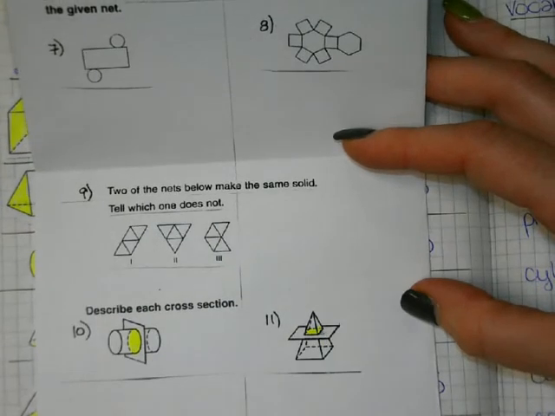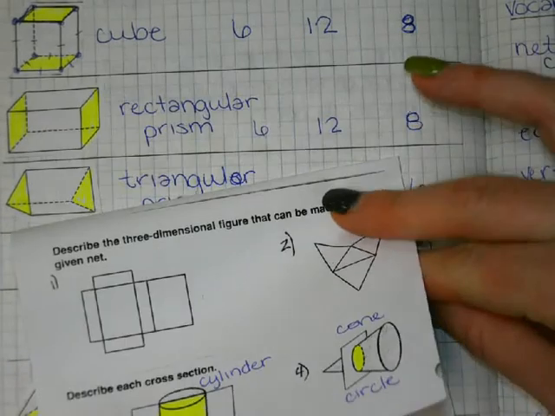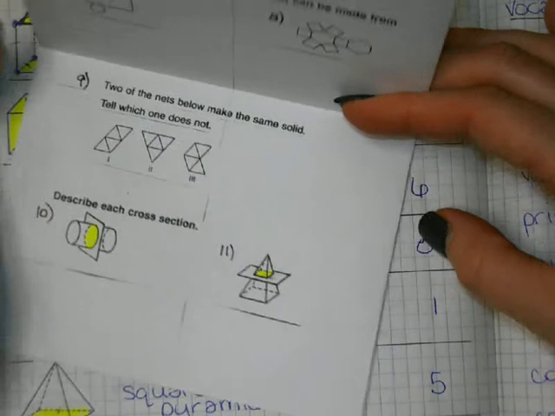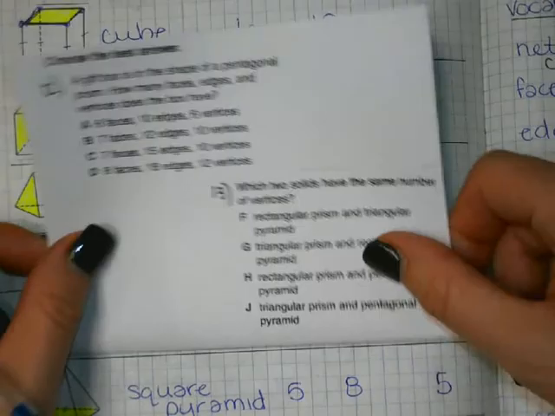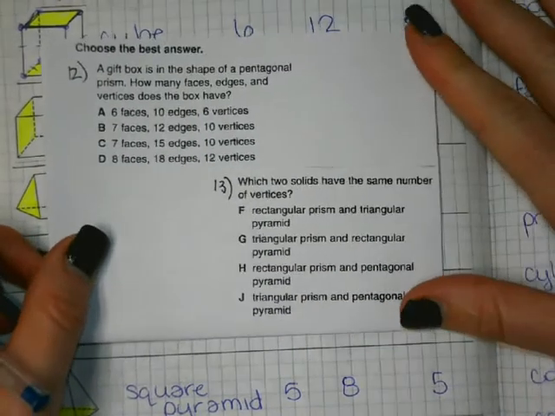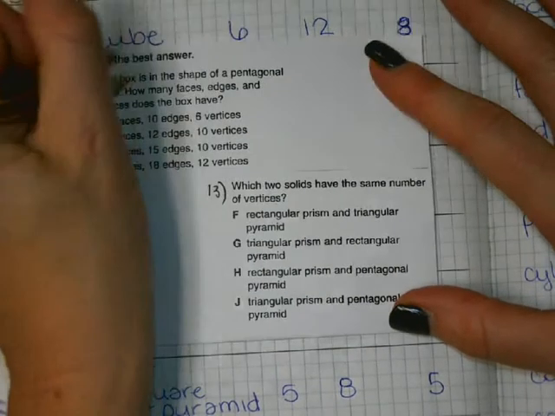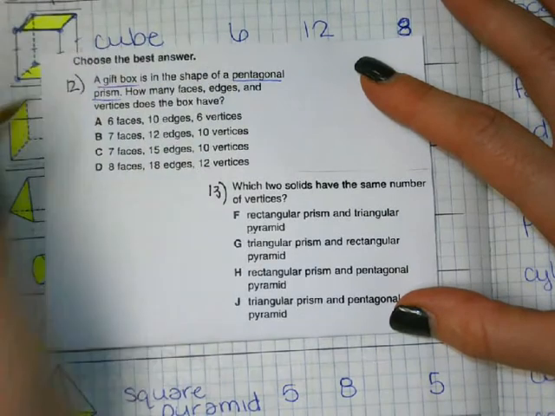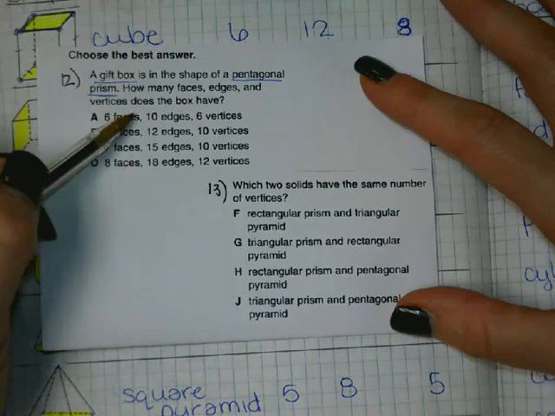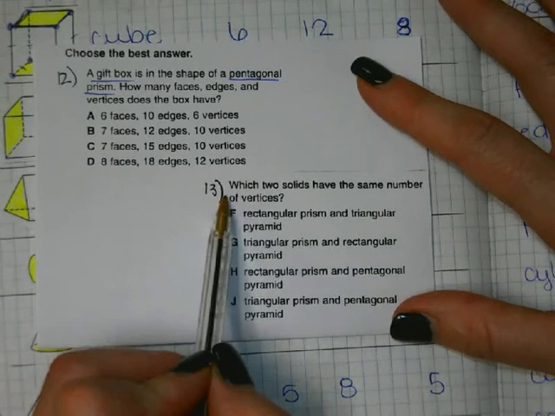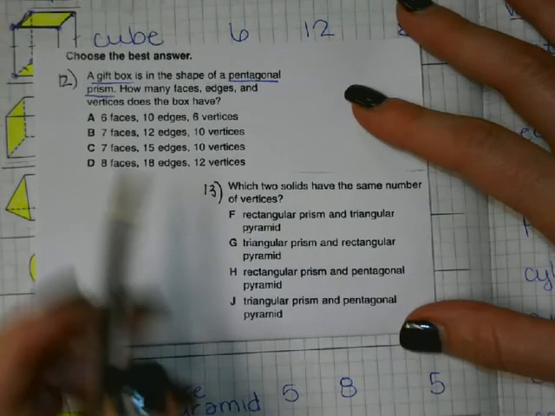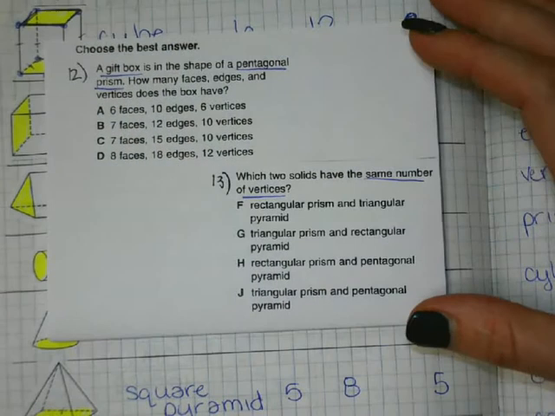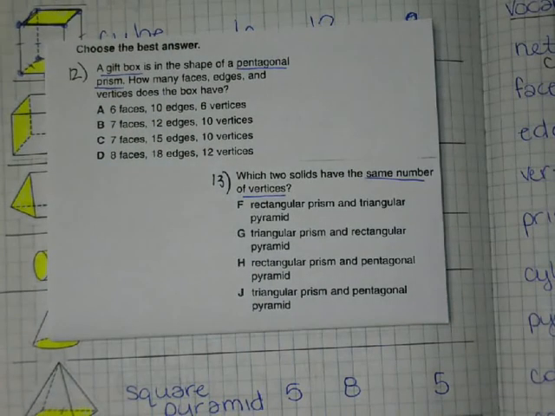So I want you to do those two on your own. I just did two with you. Can you name the two that are left? And then questions 12 and 13, just naming the vertices and the edges. So if I had a gift box and it's a pentagonal prism, so we've kind of already done this. And then this one's a little outside the box. It says which two solids have the same number of vertices. So maybe if you want to refer back to your chart, you can tell which two have the same number of vertices.